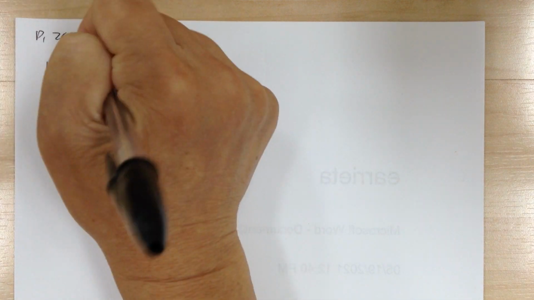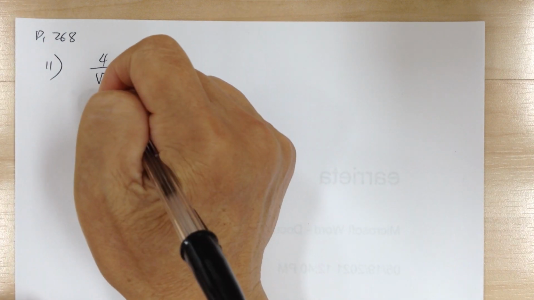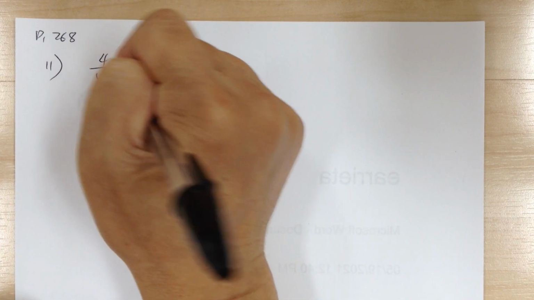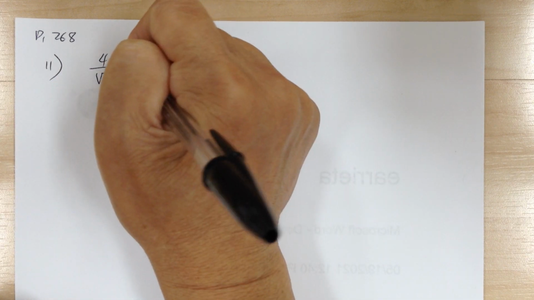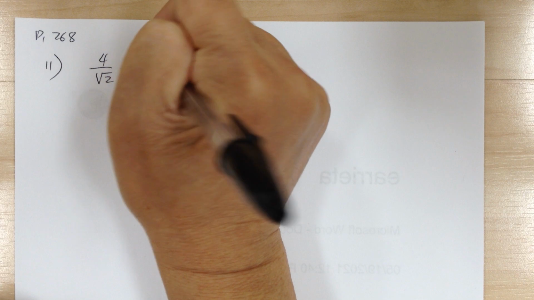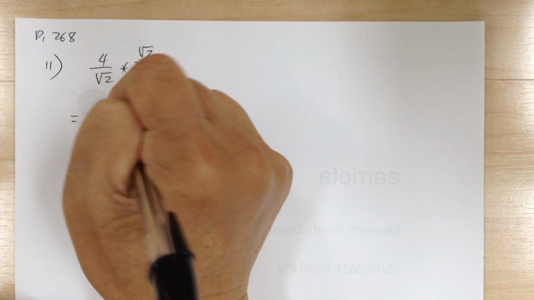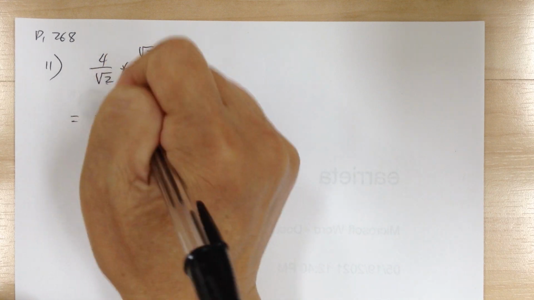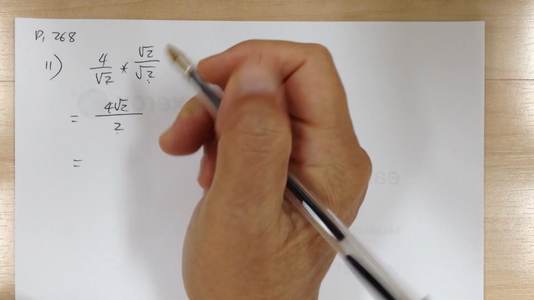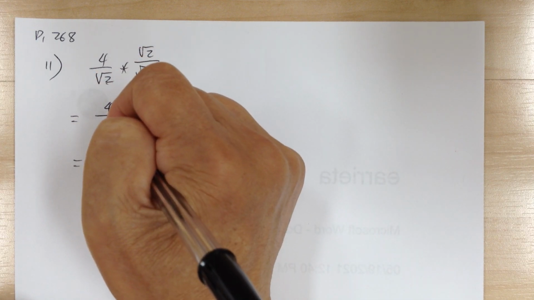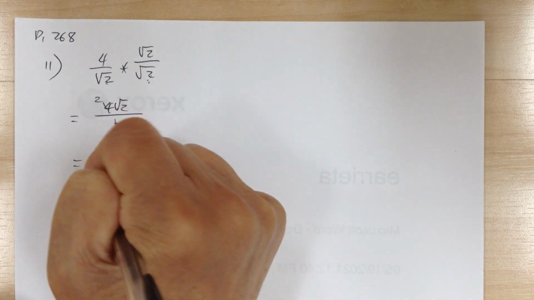Number 11, you have 4 over square root of 2. You have a square root on the denominator, so you need to get 1 more radicand. You need 2 of them to make an integer. Because you multiply this on the bottom, you have to multiply the same on the top, so you're not changing anything. So this becomes 4 square root of 2 on the top. Now 2 radicands make an integer 2. Then 2 and 4 can cancel out, you can divide by 2. So your answer would be just 2 square root of 2.